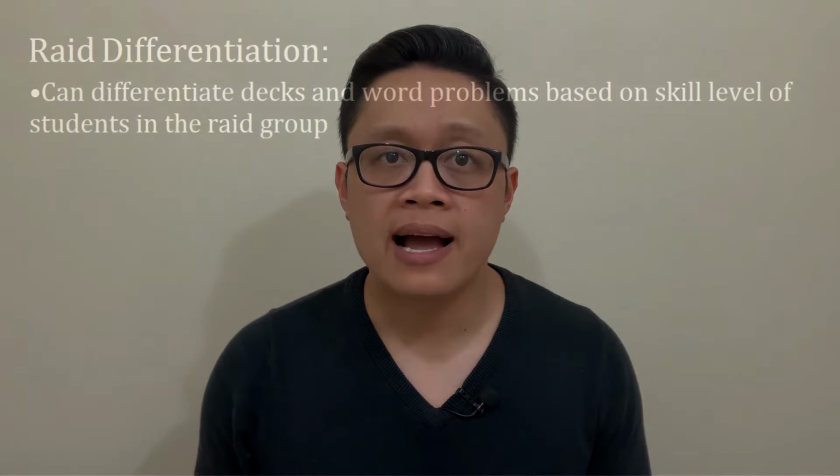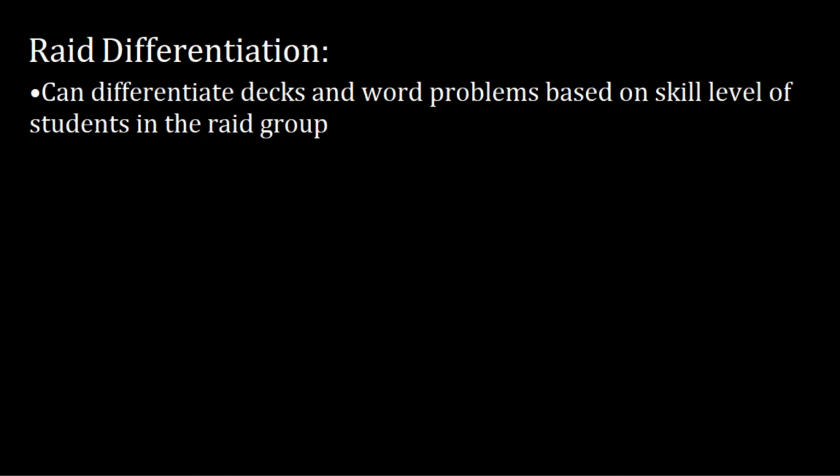As we learn and practice different mathematical concepts, it keeps the game fresh, as I will introduce new bosses with new abilities and new decks. Now, depending on the students in the raid group, I can differentiate decks based on their skill level with cards and questions that are better suited for them.